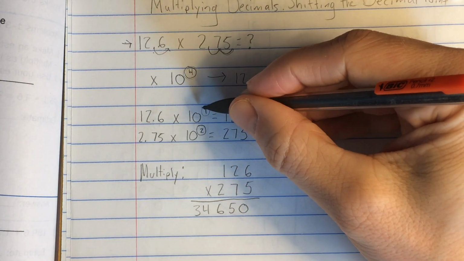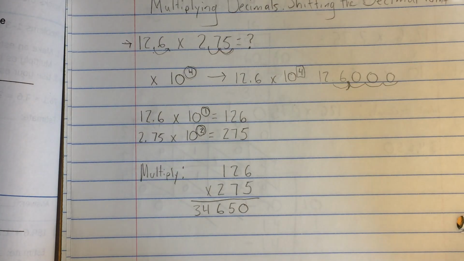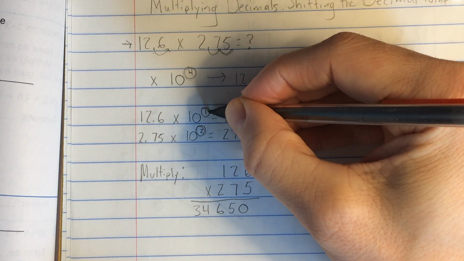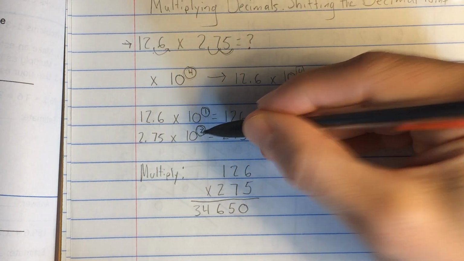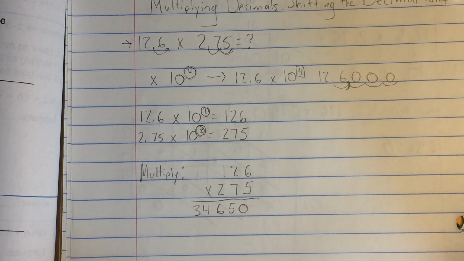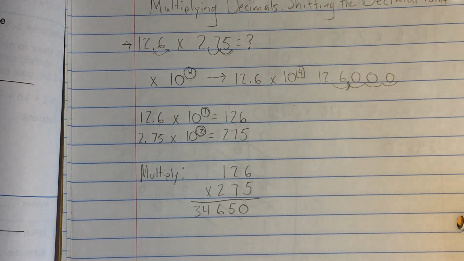Do you remember how we used powers of 10 to turn our guys into whole numbers? We shifted the decimal point one place for 12.6, and we shifted it 2 places for 2.75. Well, now we have to undo that. So what you want to do is add up these exponents. What is 1 plus 2? That's 3. So we made 3 moves to the right total. We need to undo that.